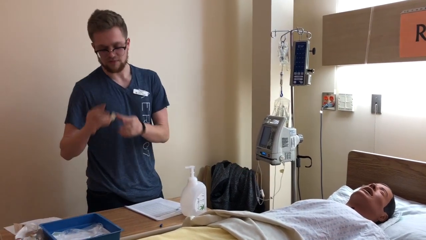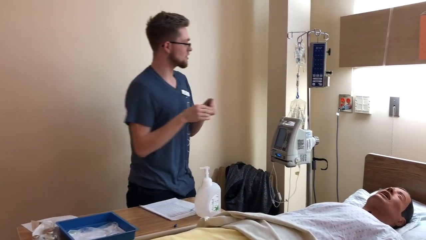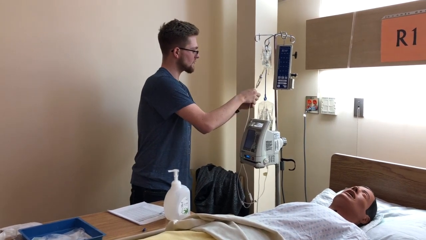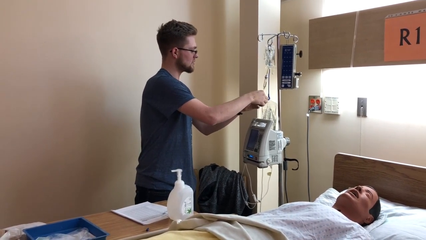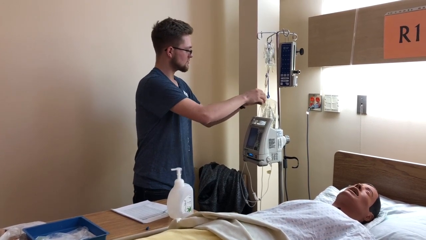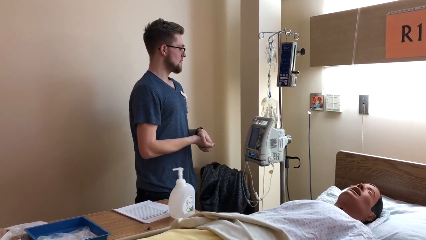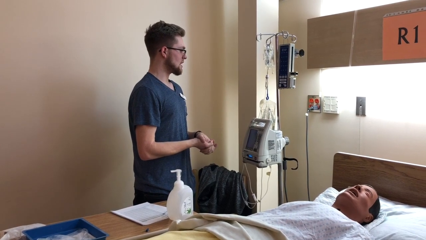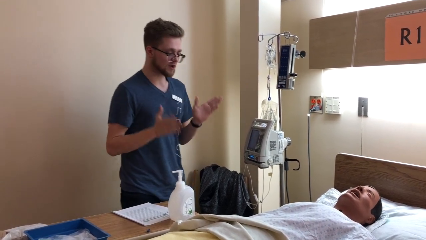And at this time also we want to make sure that we attach this bad boy on here. And then we also want to look for our 3 drops there. So I've already seen 1, and you want to look for another 1, 2, and there's 3. So now that we know it's working, we'll just talk to the patient.